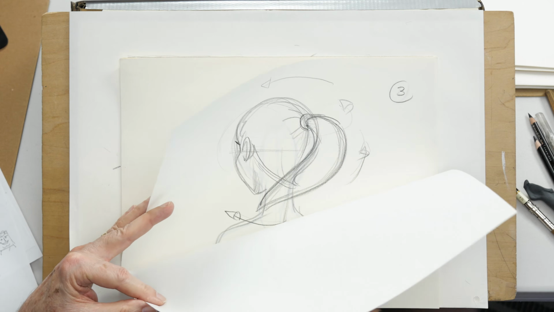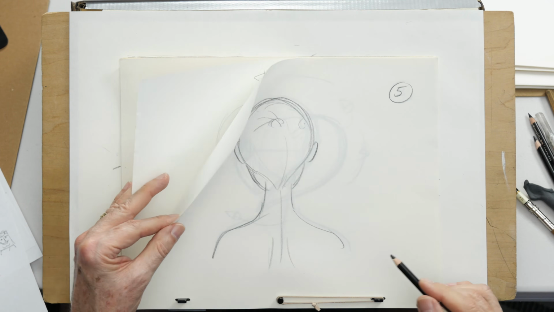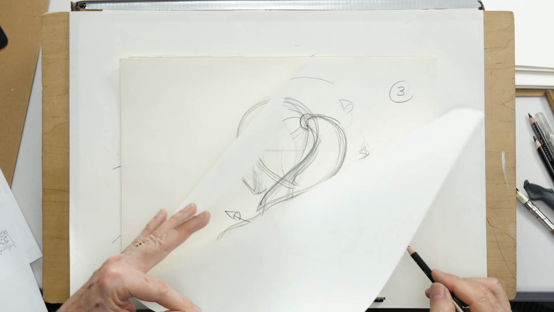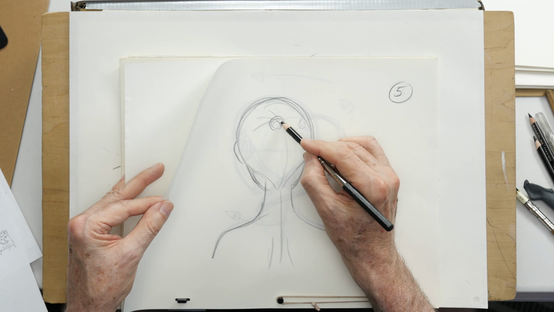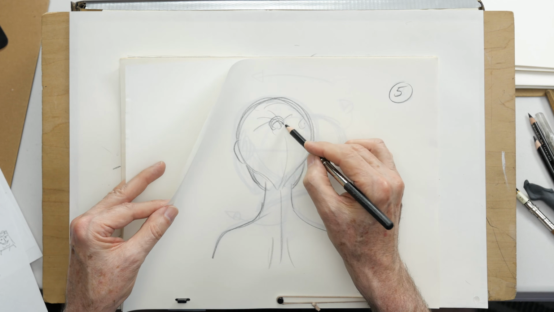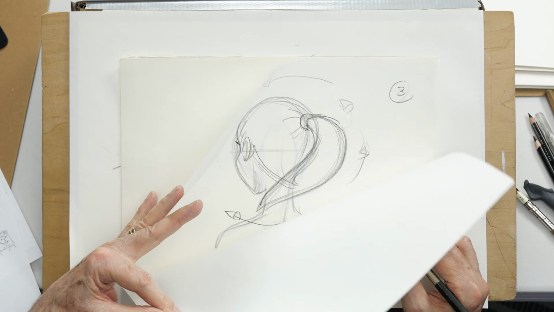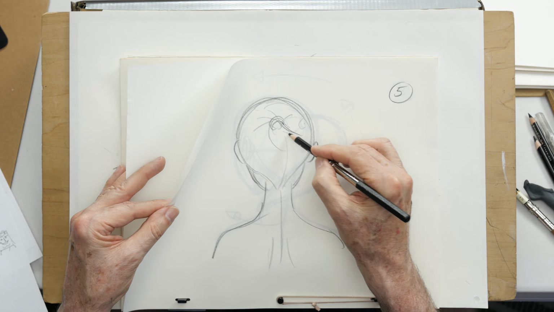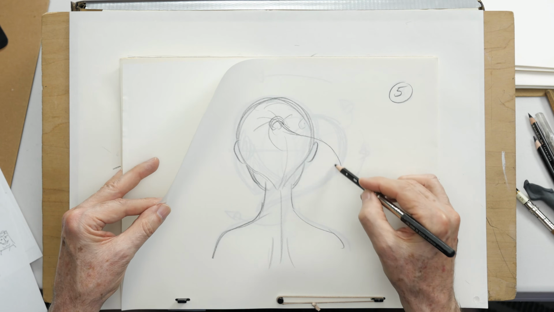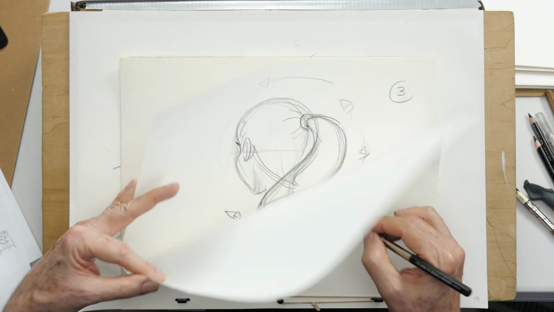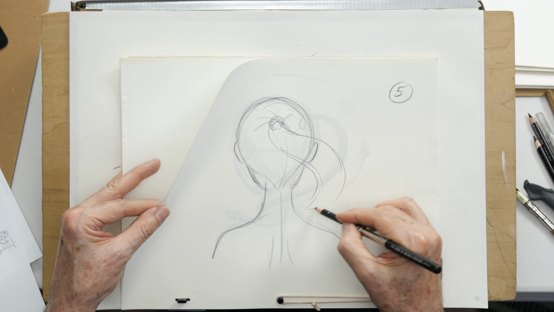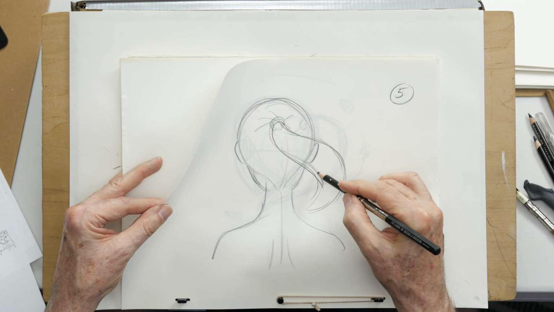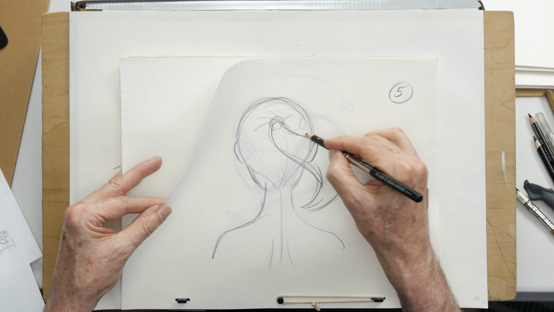The nice part is you get all this lovely overlapping action and fluidity. Now the hair, her ponytail, is still attached right there, so that will follow her head. Come back around. But the end of her ponytail is lagging behind. It's this delayed action.